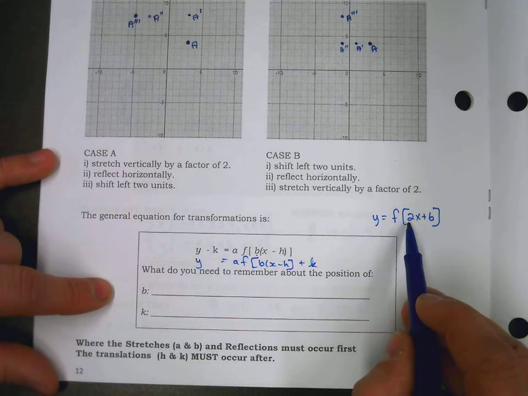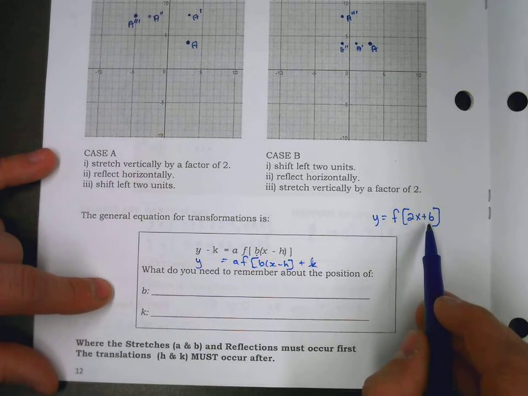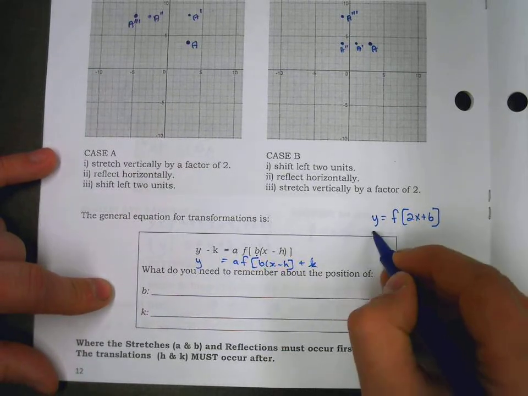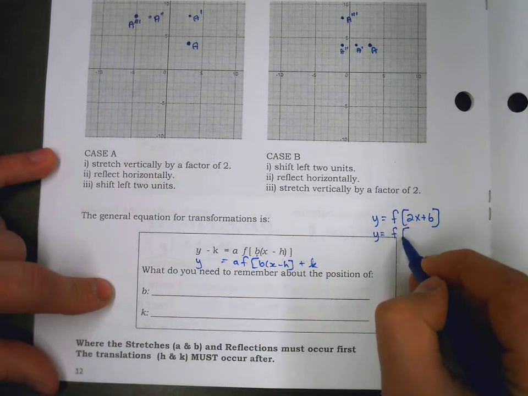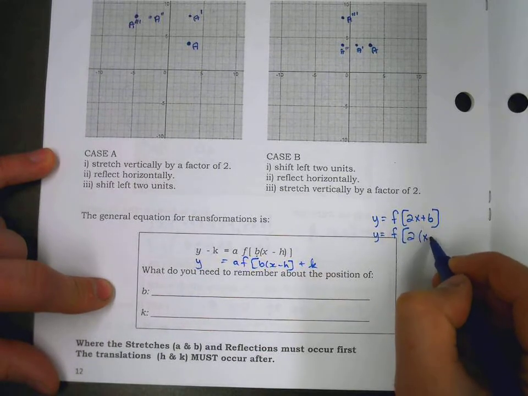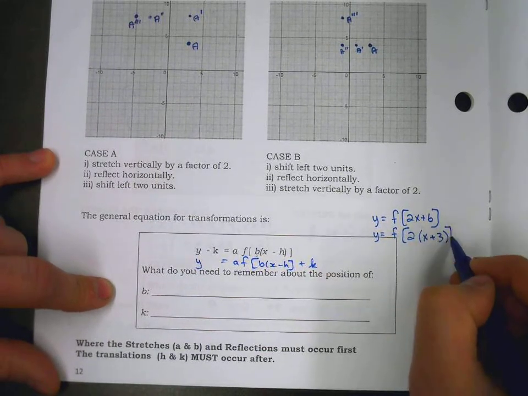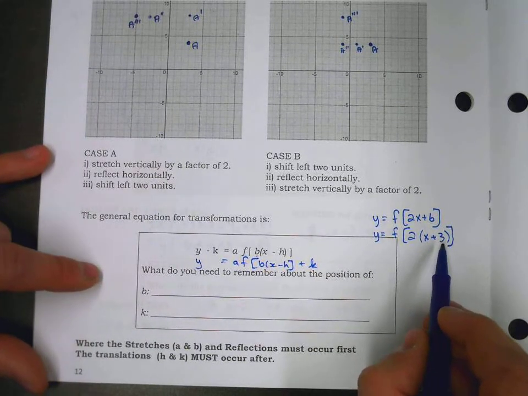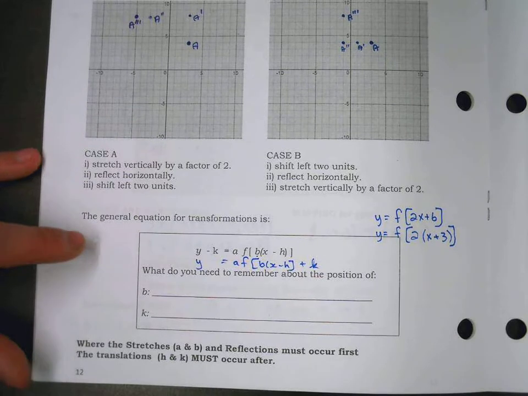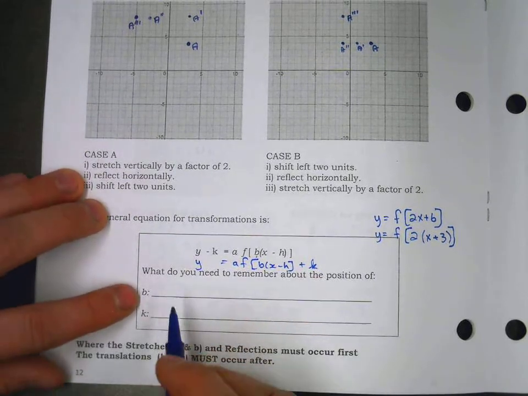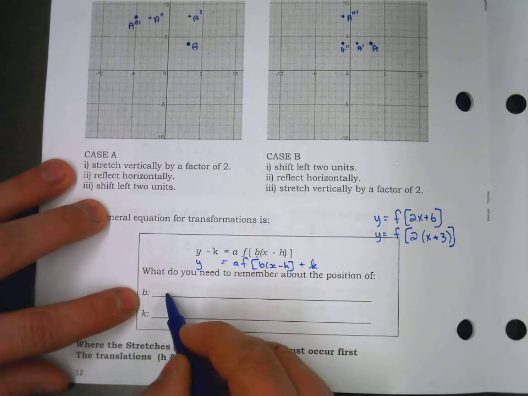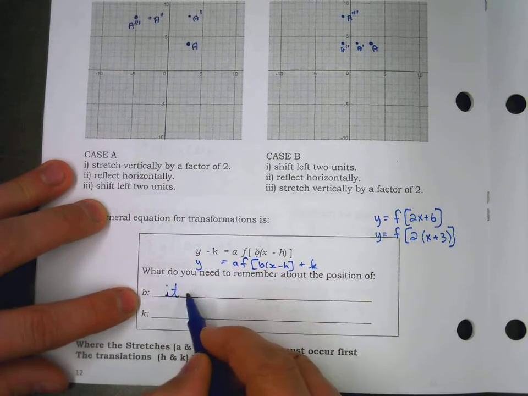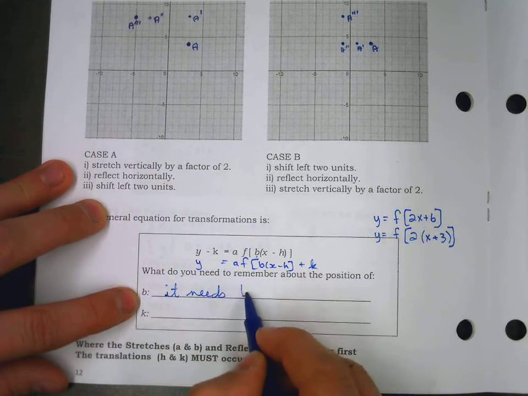If I said, what's the horizontal shift? If you said it's a -6 or 6 to the left, I would say, all right, there's something to fix. We actually will need to see that factored out so that we can properly say it's 3 to the left. So there does need to be a factored form to properly see the horizontal shift. What do we need to remember about the position of b? Well, maybe just say it needs to be factored.